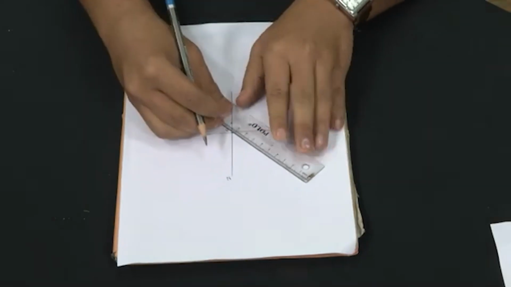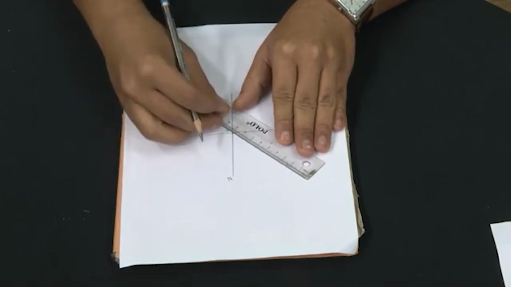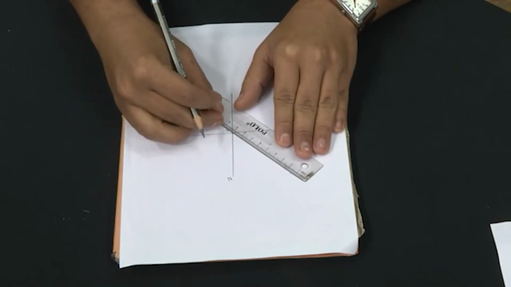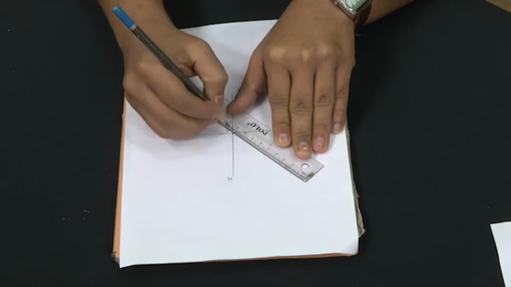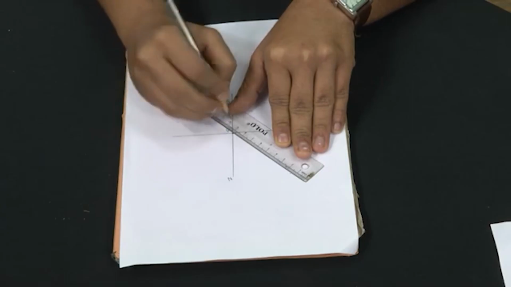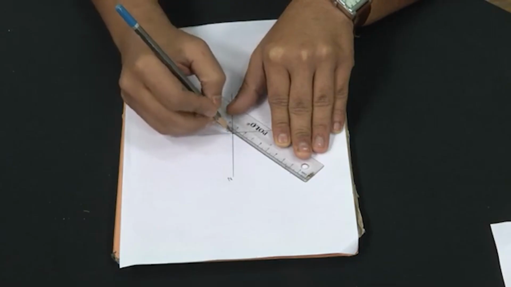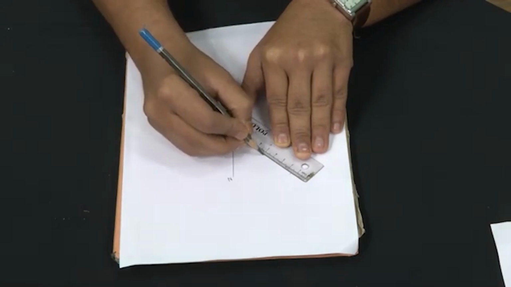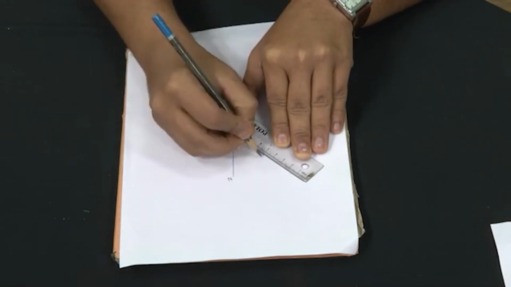So, on this line which is joining the origin with the northwest direction, if we go along the scale 4 centimeters, that is 200 meters, we will find the position of the borehole A. So, we go 4 centimeters and this is the position of borehole A.